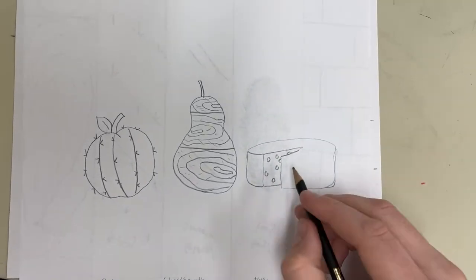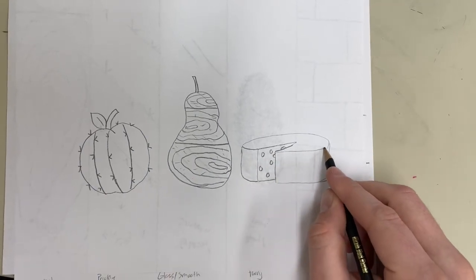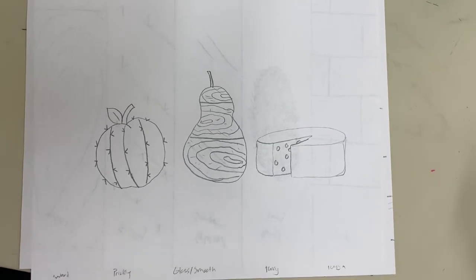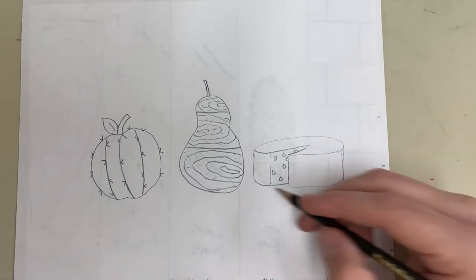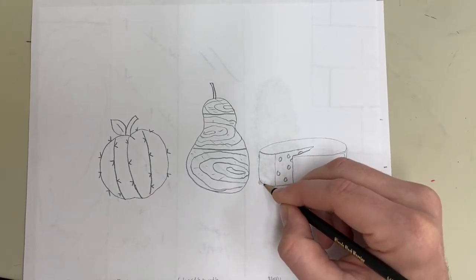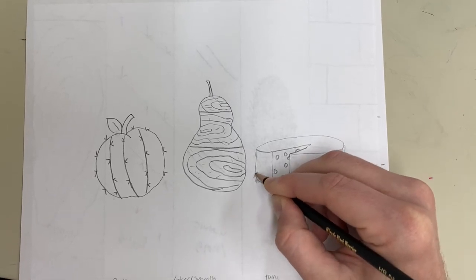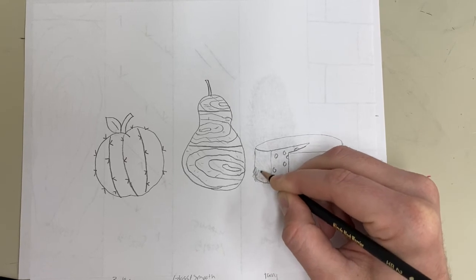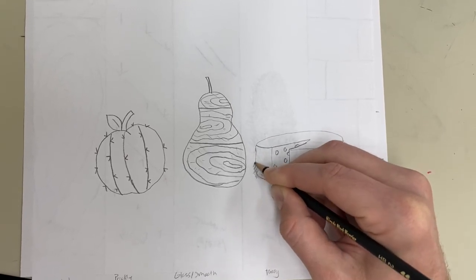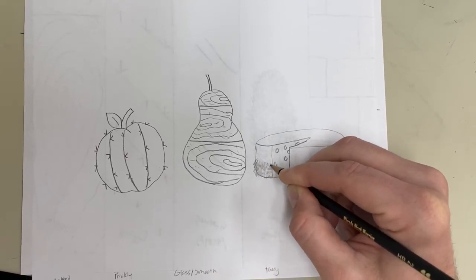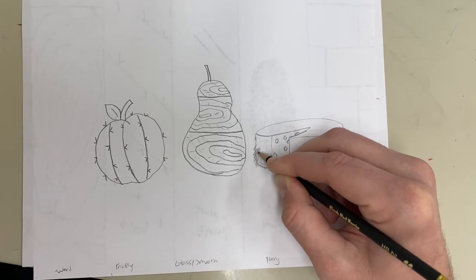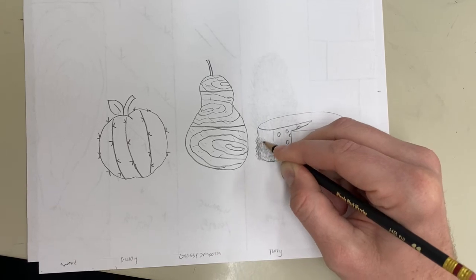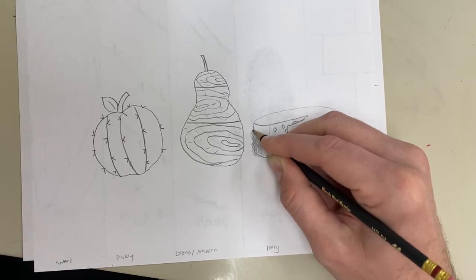Cheese usually has a waxy coating to it. I think I'm gonna make my cheese hairy. So I'm gonna add those dashes of hair that we practiced. And again, so as I'm doing this, we'll talk to you guys about this assignment. You guys just need to draw 3 things that have the wrong texture. So use those textures that we practiced.